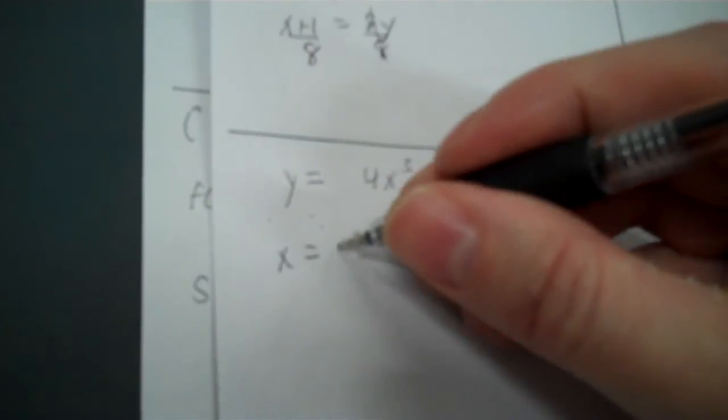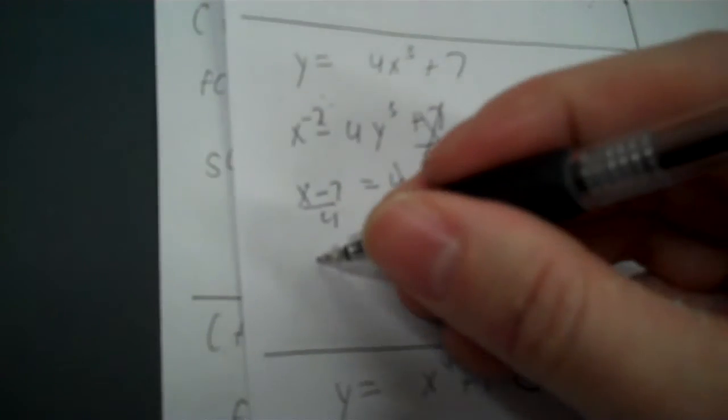Okay, next one. Switch the x and the y. And we have to get that y by itself. Okay, so we minus 7, minus 7. And then divide by 4. Okay. And x minus 7 divided by 4, we still have a power we have to get rid of. Okay. Which I can get rid of by making a cubed root on the other side. So y is equal to the cubed root of x minus 7 divided by 4.